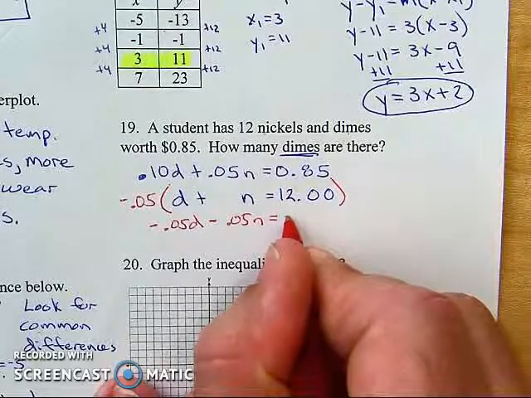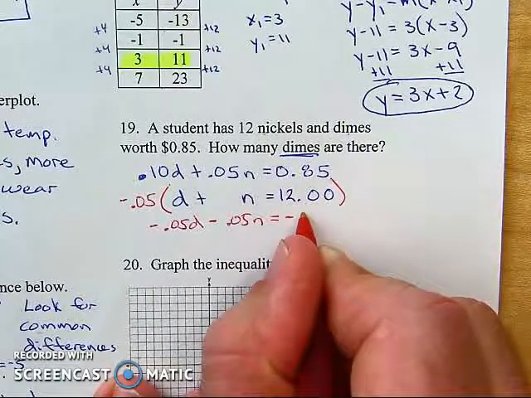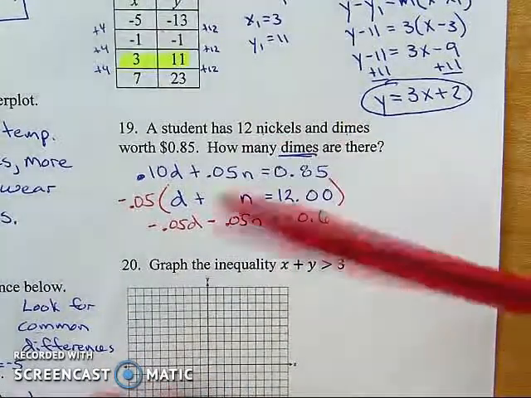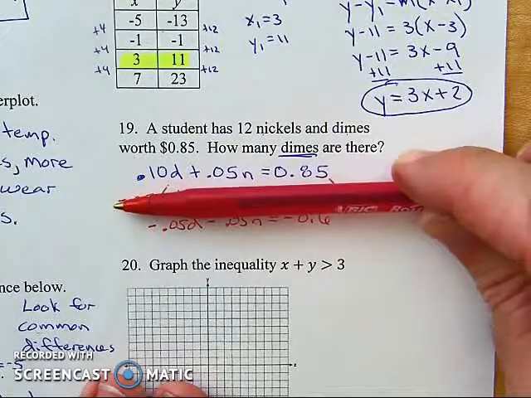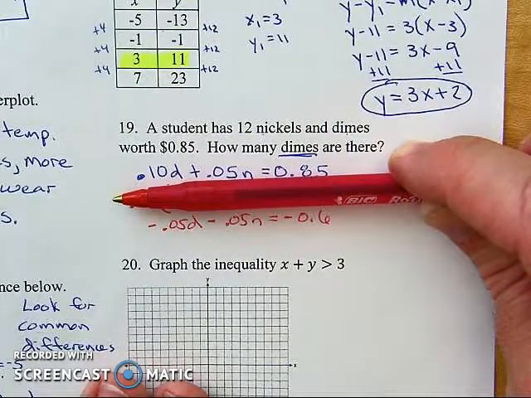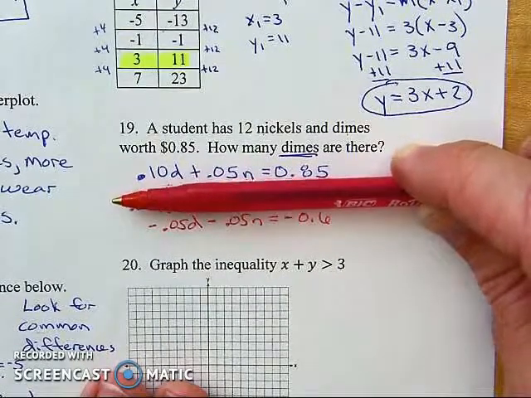Negative 0.6. Okay, there you go. All right, so for the time being, we can almost just ignore these two. We're going to add those two, if you can kind of see what I'm talking about here. So the nickels are going to cancel out, and we'll go from there.